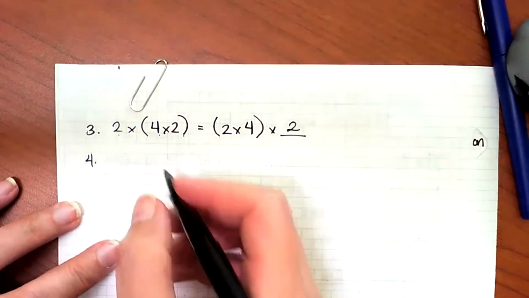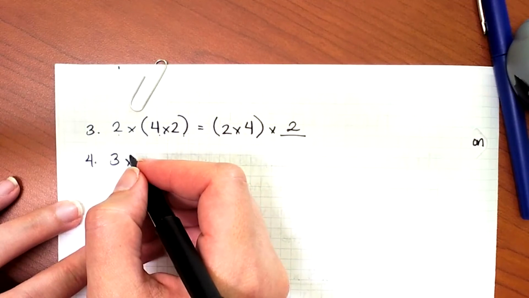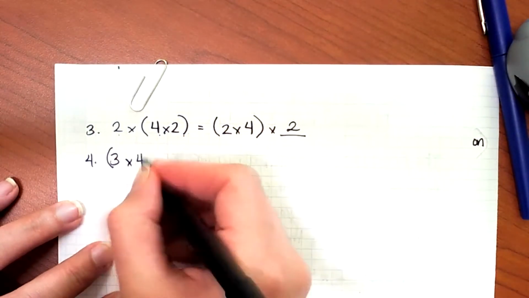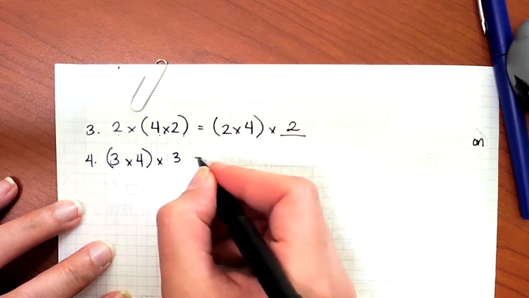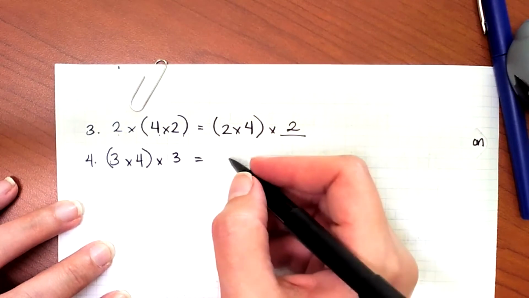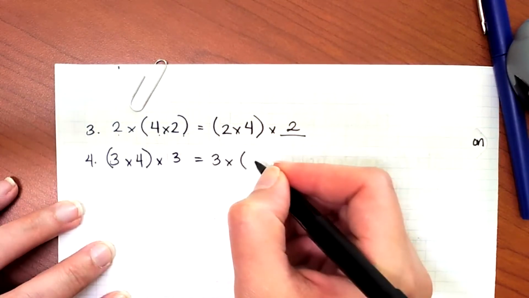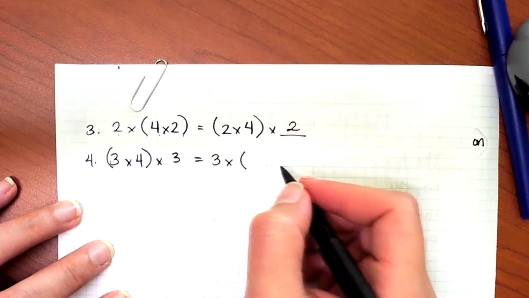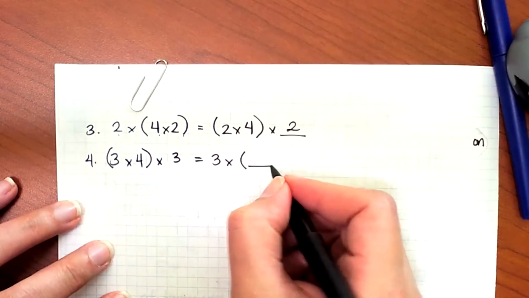Number 4, in parentheses, we have 3 times 4 times another 3 is equal to 3 times something times 3.